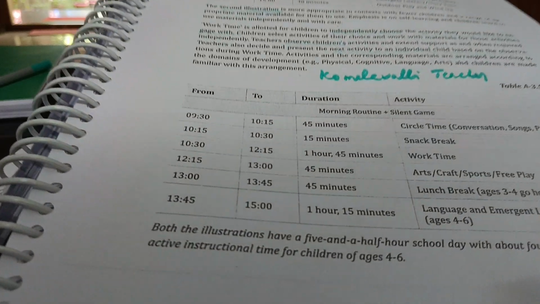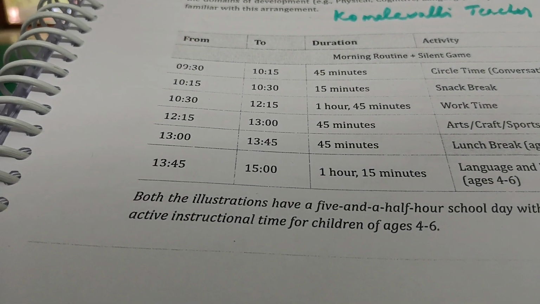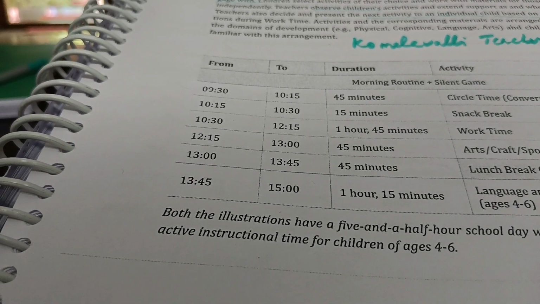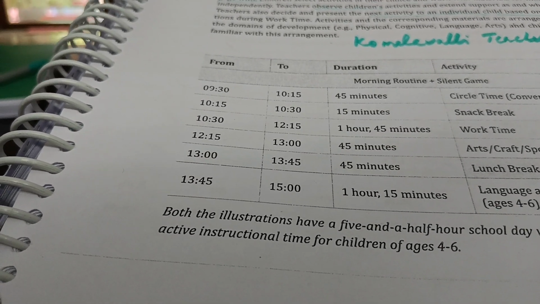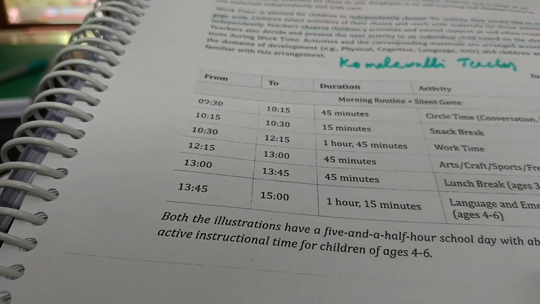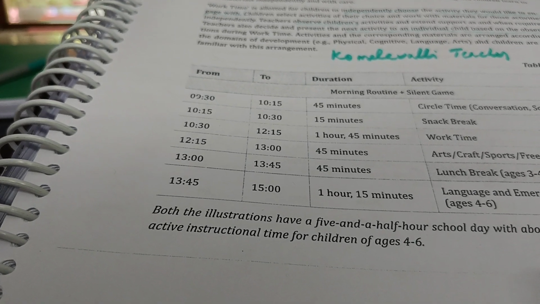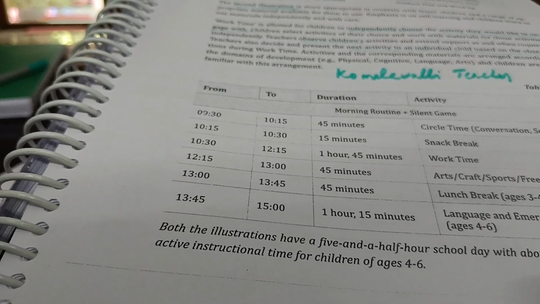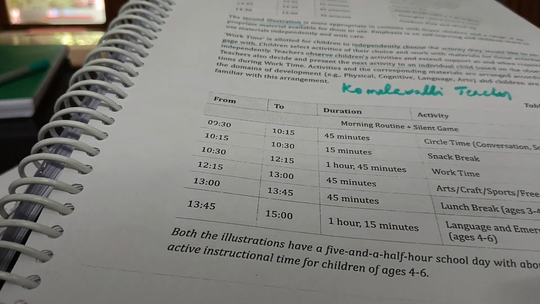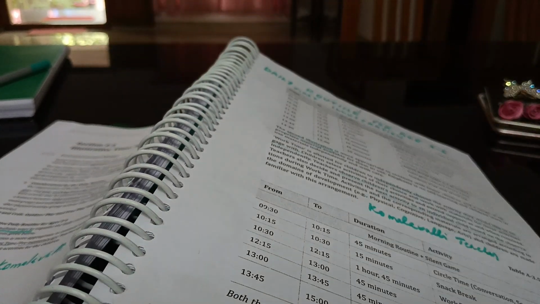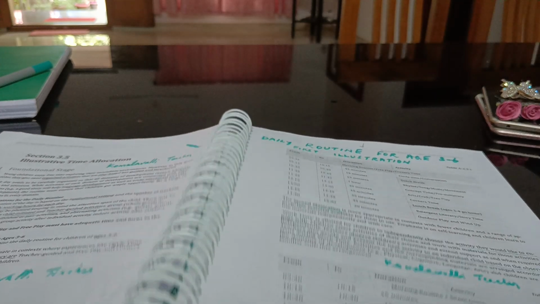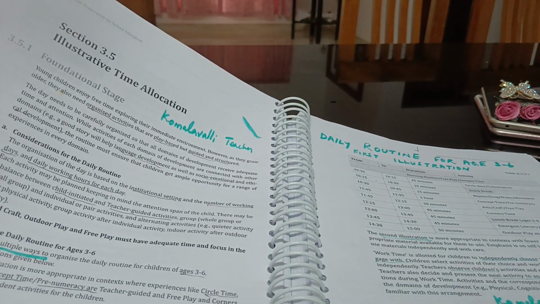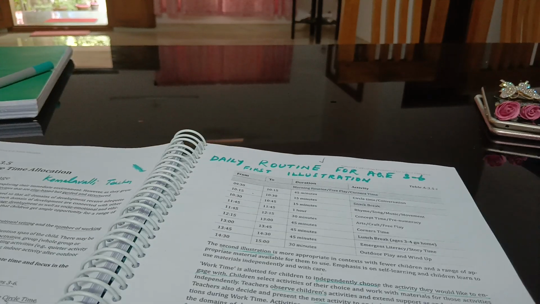And both the illustrations have a 5.5 hour school day with about 4.5 hours of active instructional time for children of age 4 to 6. This document is according to 3.5, page number 90.